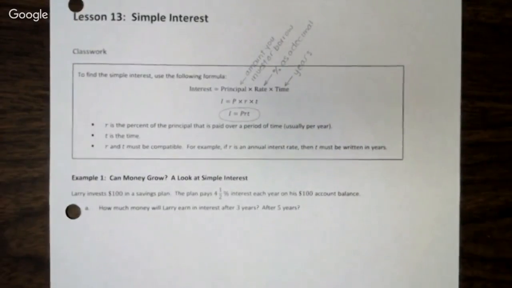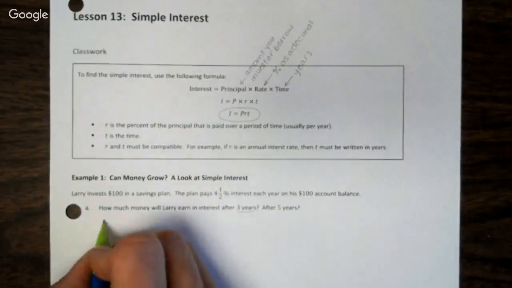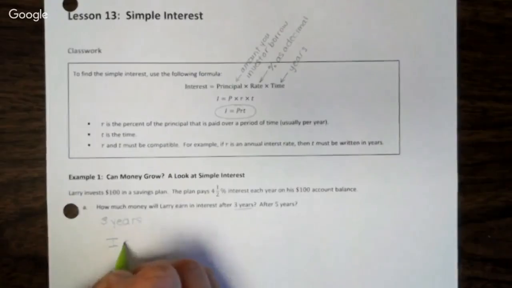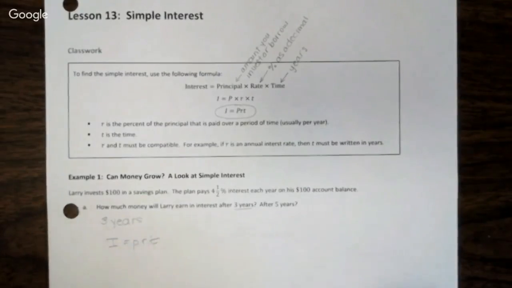All right, so we're going to use this formula to figure out how much interest somebody would earn by investing their money or borrowing money from either a bank or a credit union, something like that. So Larry invests $100 in a savings plan, and the plan pays 4.5% in interest each year on his $100 account balance. So how much will he earn after 3 years? So let's look at 3 years first. We're going to use the formula I equals PRT.